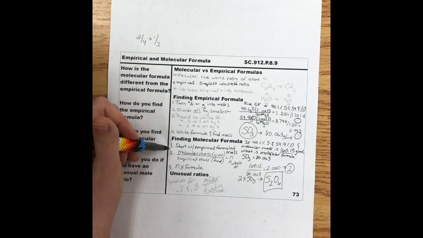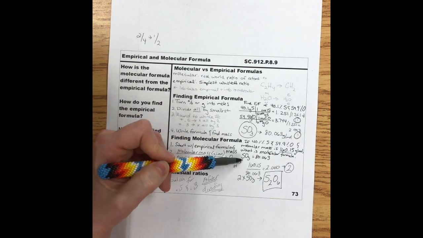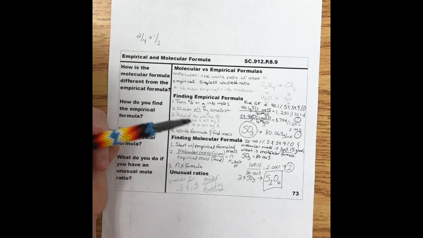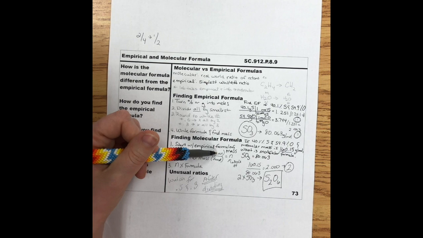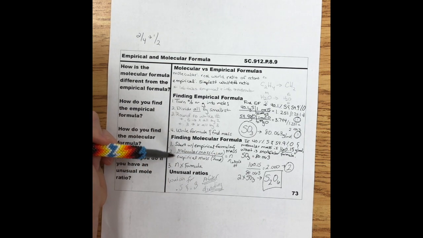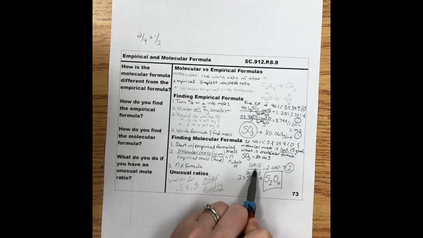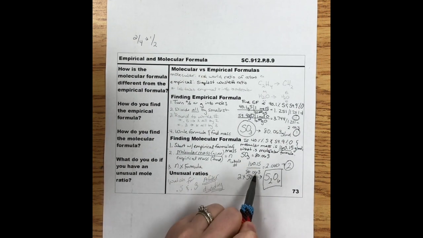The first thing I have to do is start with the empirical formula and the empirical mass. I have already done the problem, so I get to skip a step. I know that my formula is SO3 and my mass is 80.063. So that's step 1. Step 2 is I take the molecular mass, which is given to me in the problem, and I divide it by the empirical mass, which I have found. So the molecular mass given in the problem was 160.15, and the empirical mass that I had found was 80.063.